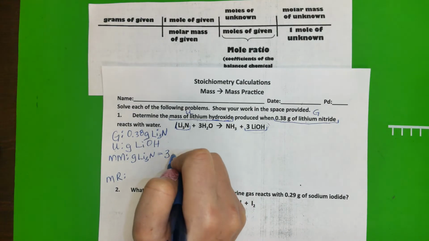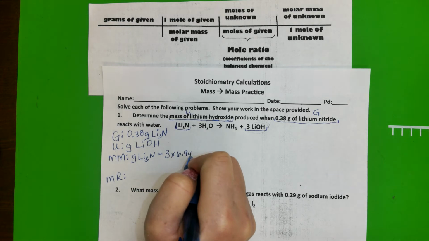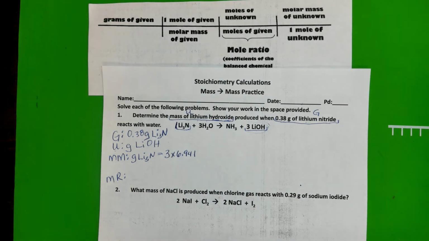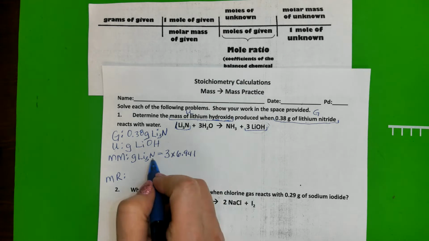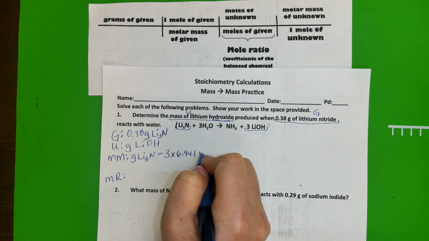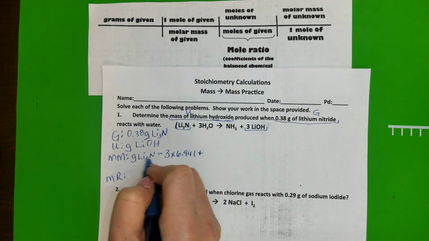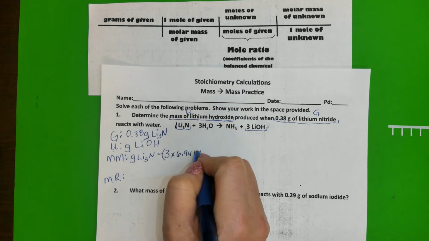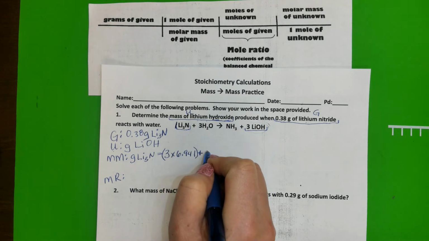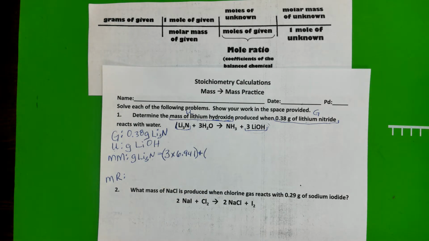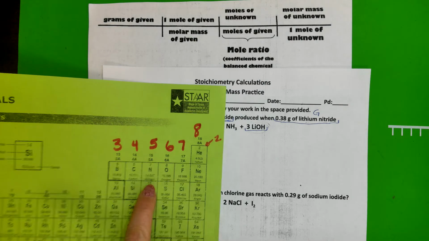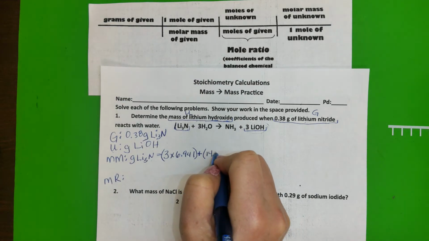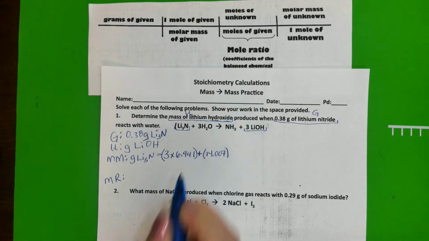I did provide a periodic table link, so you can easily click on it and find your answers there. Now nitrogen is just 1. So it will be plus, because you add all of them together at the end, since you want the molar mass of the whole entire thing. So this is for lithium, and the other one is nitrogen. Nitrogen has 14.007. It's only 1, so we'll just keep it as 1 there.